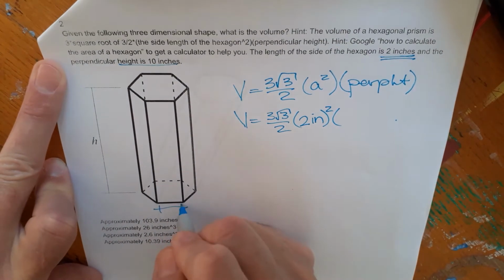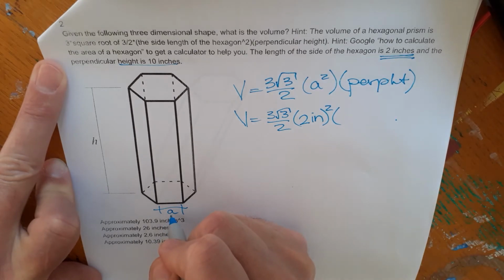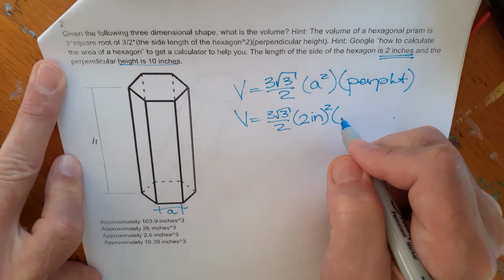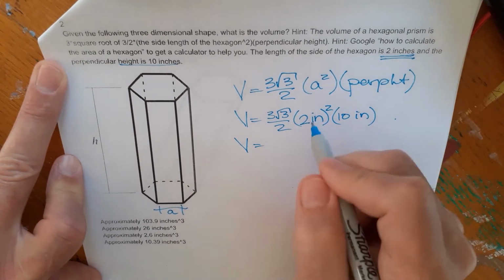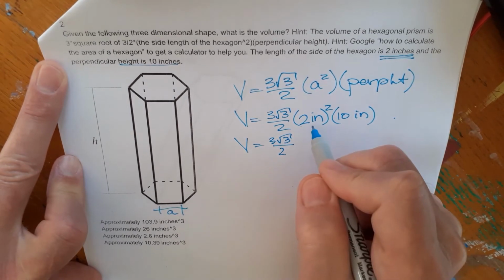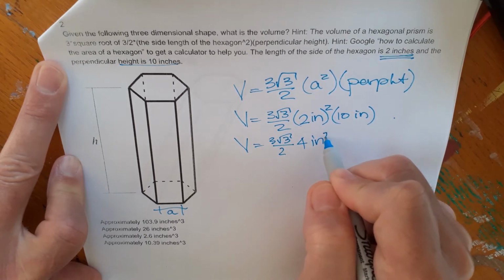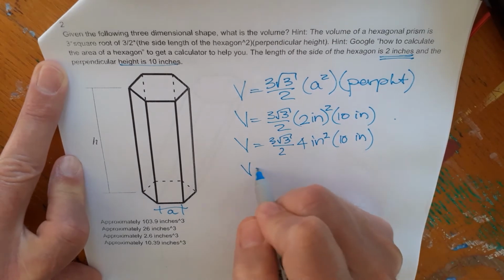And so that A is the length of this side here. That's what A is right there. And I'm sorry I used A because it starts to look like a 9. Times the perpendicular height of 10 inches. V equals 3 radical 3 over 2 times 2 squared, which is 4. Inches squared is inches squared. Still times 10 inches. Let's do them separately on this one. We may combine them later.